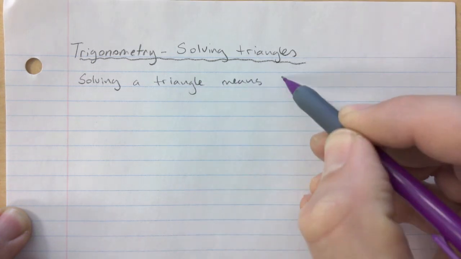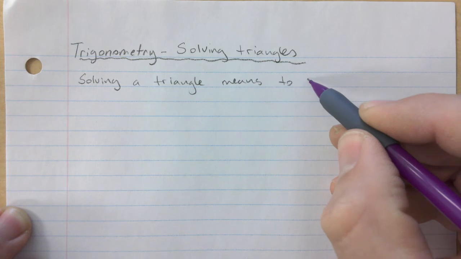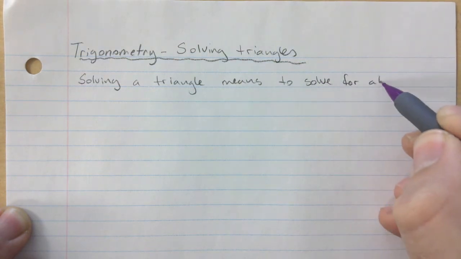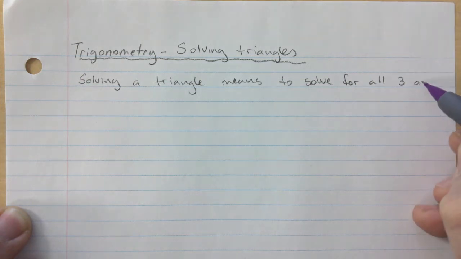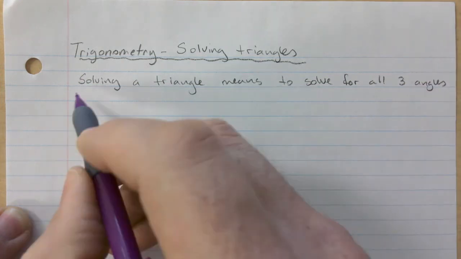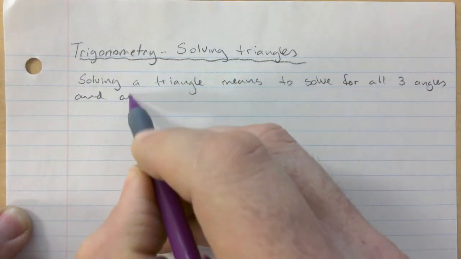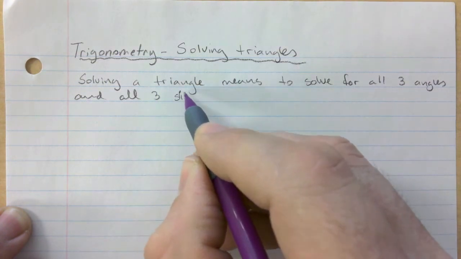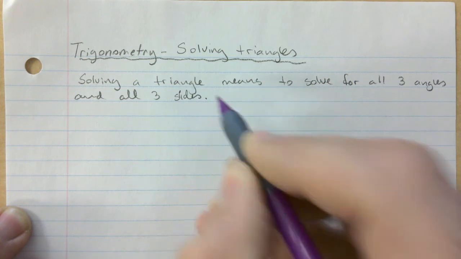means to solve for all three angles and all three sides.